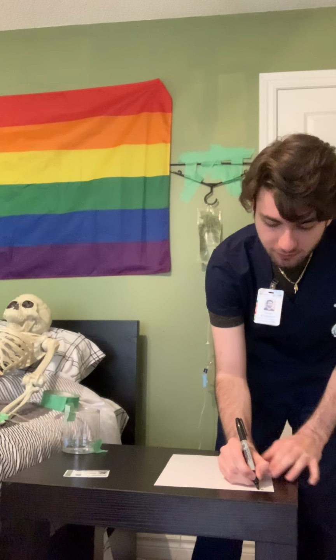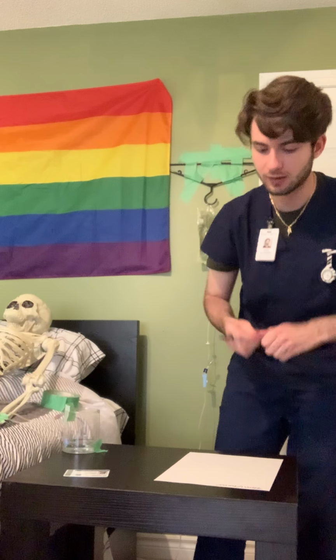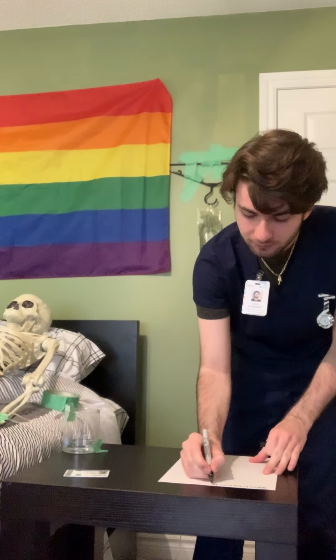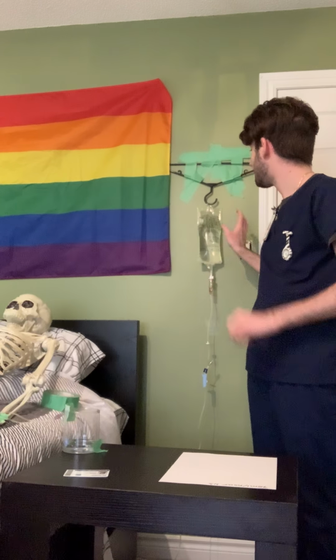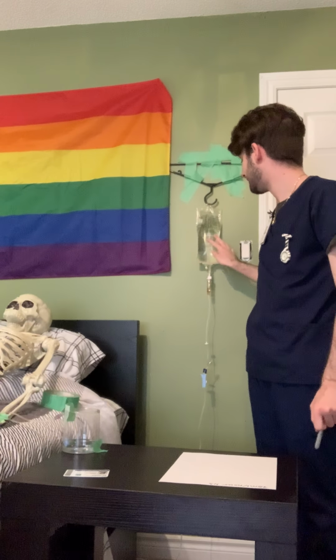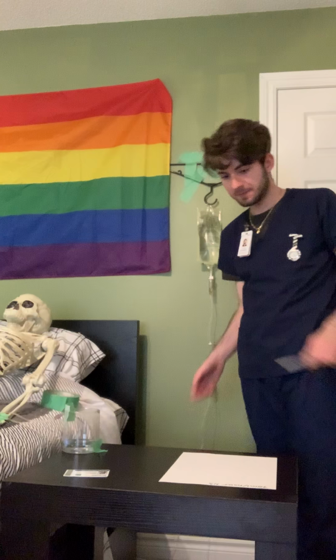The first thing I would do before starting a patient on IV therapy would be to check the physician's order, gather my supplies, and then enter the room. The physician has ordered 75 milliliters an hour of normal saline. So what I would need to take into the room with me is my 1000 milliliter bag of normal saline and the correct 10 drops per milliliter continuous flow IV tubing set.